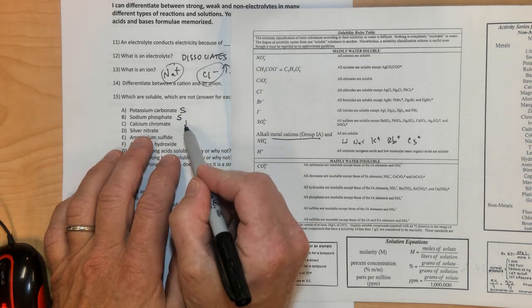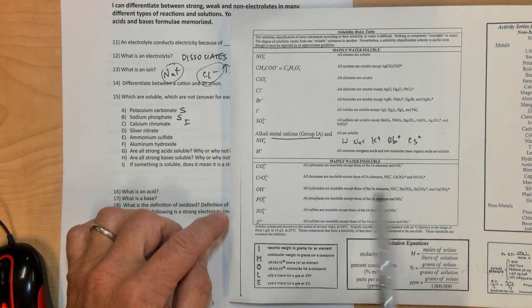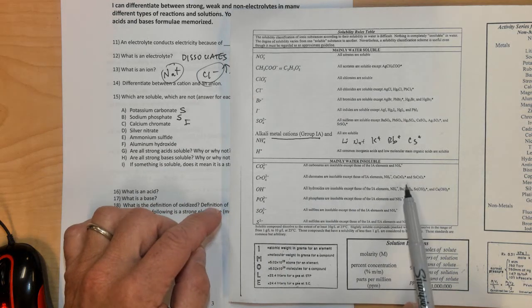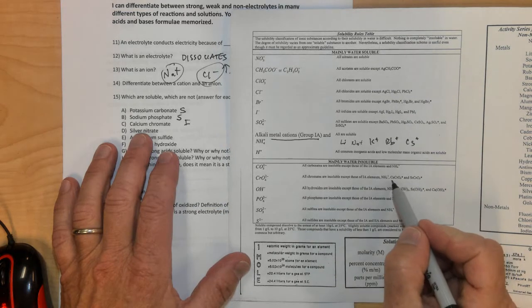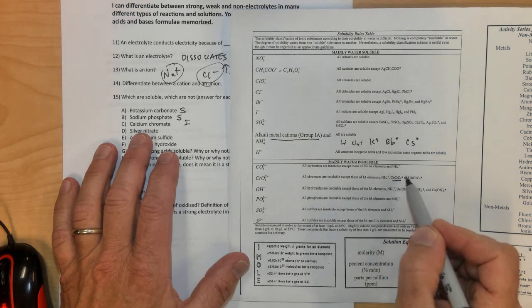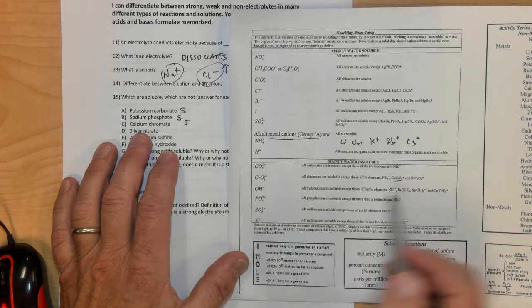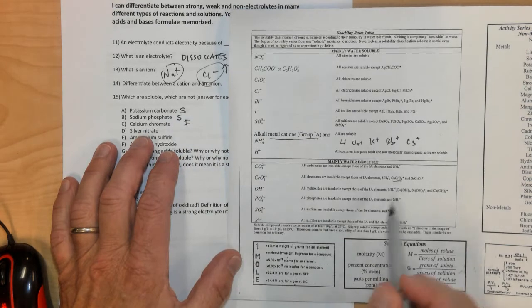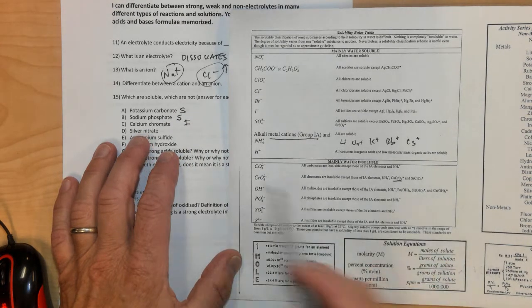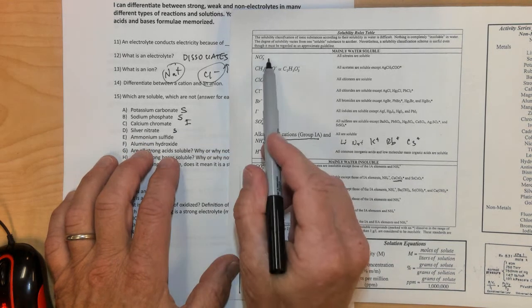Calcium chromate is insoluble because it's not listed anywhere on here, and it does say chromates are insoluble except for the group 1s and those few right there. Although it does give calcium chromate right here with a star on it, which means that it is slightly soluble. Usually for the slightly solubles, we pretty much say insoluble. So I get it that there's one with a star on it there. That's close. Silver nitrate is soluble because all nitrates are soluble.